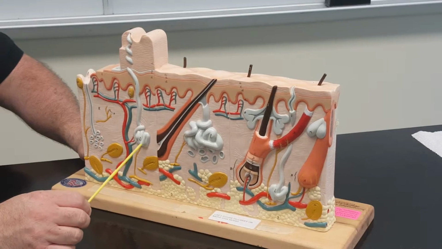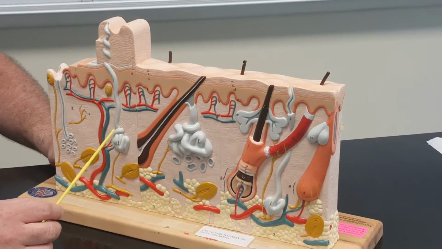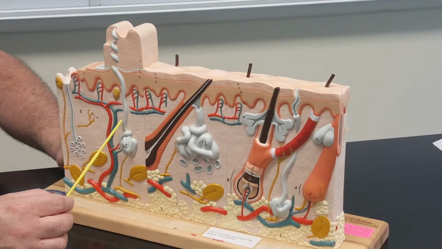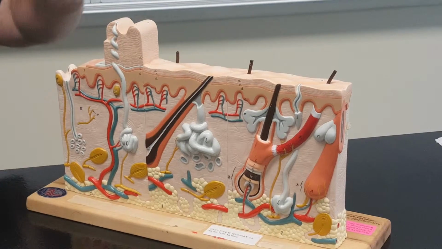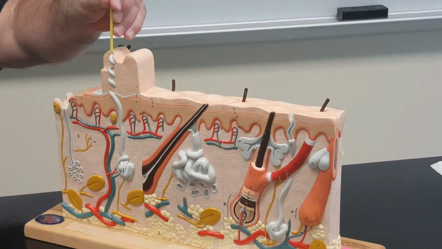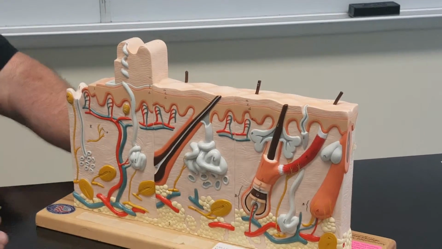Here you're going to see an example of a sweat gland that is a merocrine, aka eccrine sweat gland. You'll have the duct right here, and then the opening, the pore, sweat pore. Here's another sweat pore. Okay.